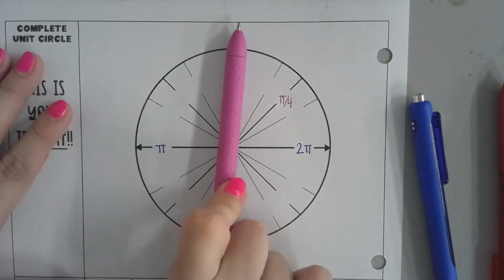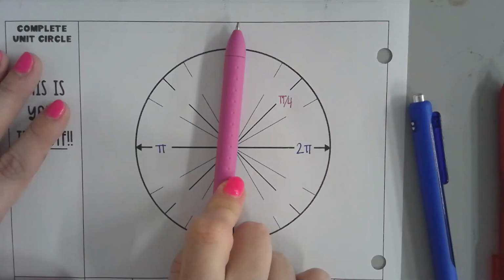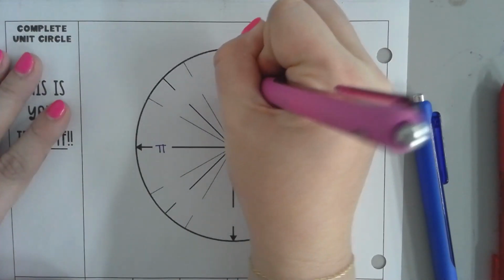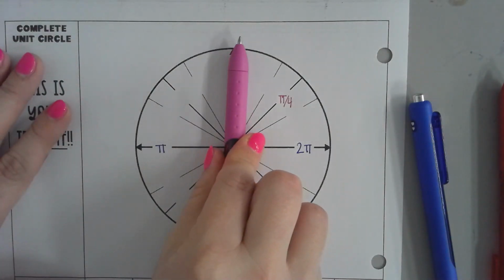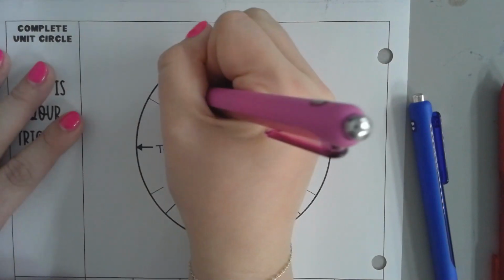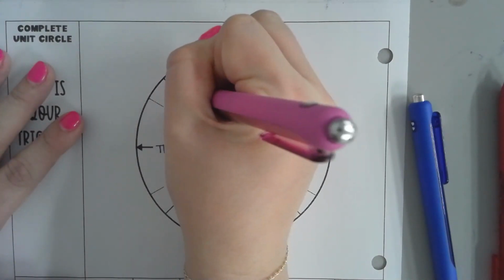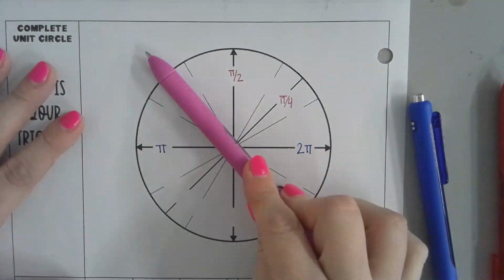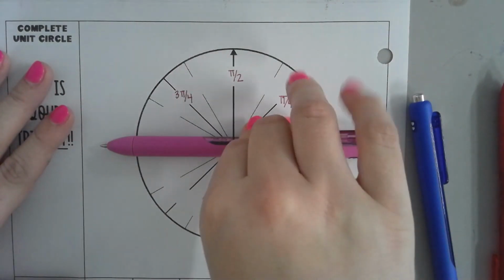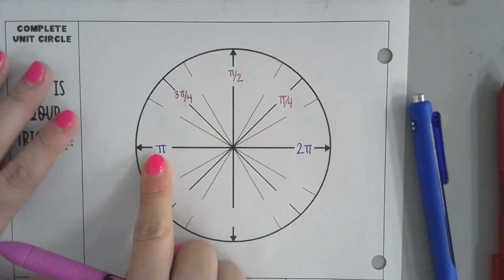Then I go up here. This one is 2/4, which is 1/2. So pi over 2. This one is 3/4. So 3 pi over 4. 4/4. 4 over 4 is 1 pi.